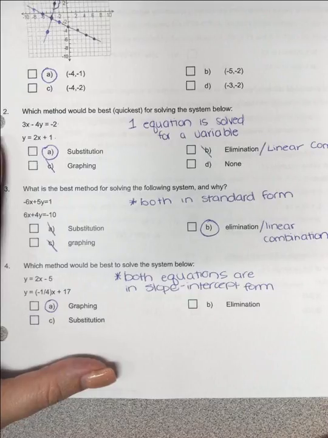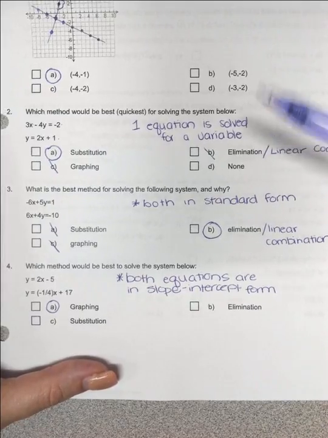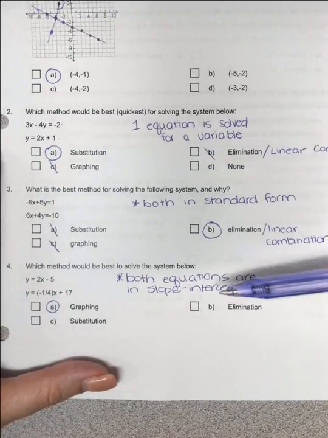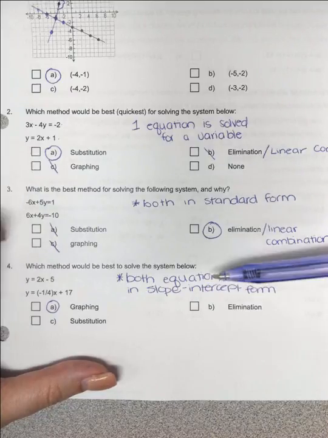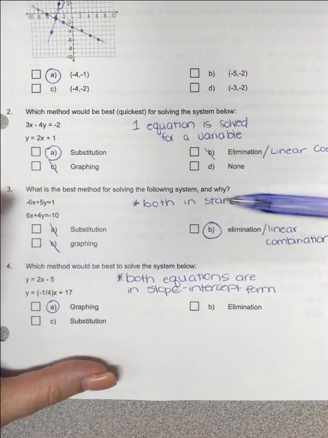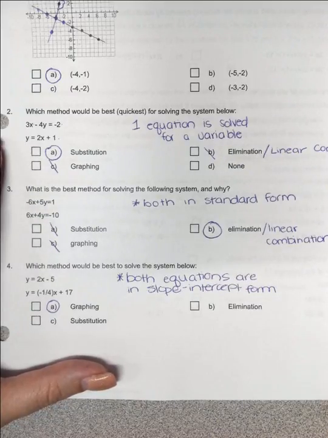So you have to be able to justify. Guys, there's two of these on your test, and it's 6 points apiece. So this could get you 12 points just for being able to justify and explain which method.